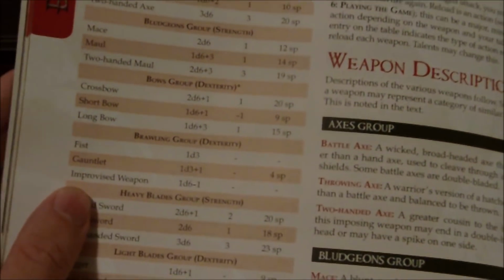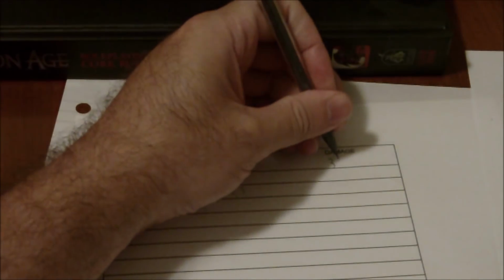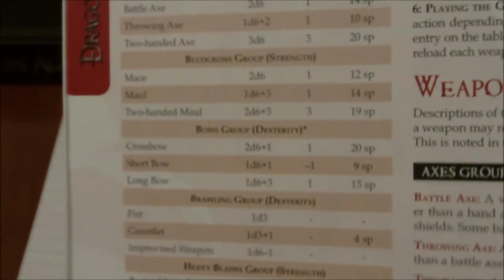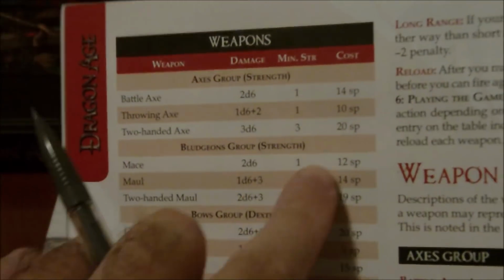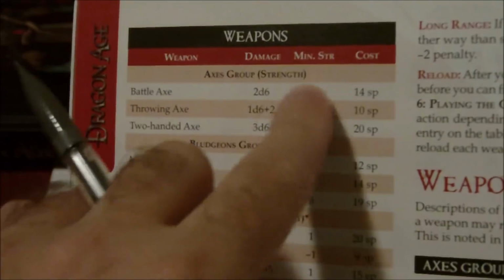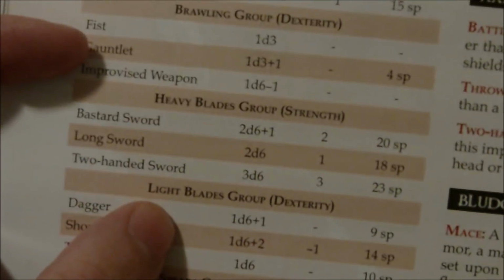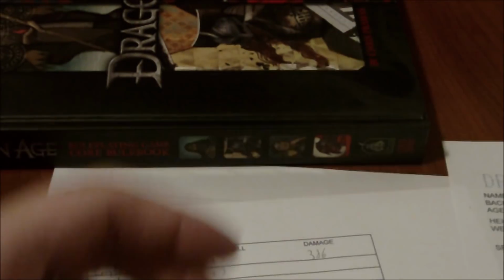So anyway, the damage for our two-handed axe is 3d6, and you're always adding your strength modifier to that because it uses your strength. And it actually tells you in the weapons group. So for example, axes use strength, bludgeons use strength, bows use dexterity, brawling uses dexterity, light blades use dexterity, heavy blades use strength. So I'm using strength for everything except for my bows.